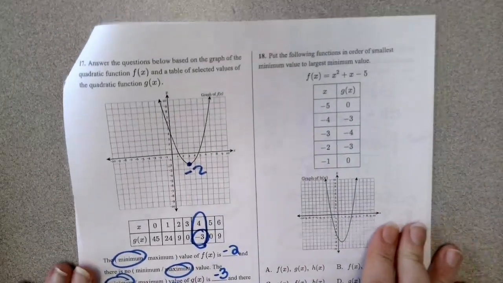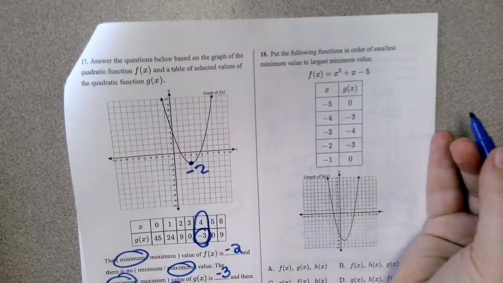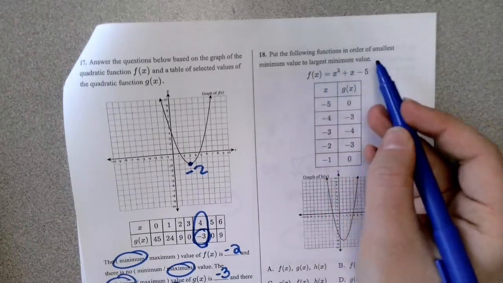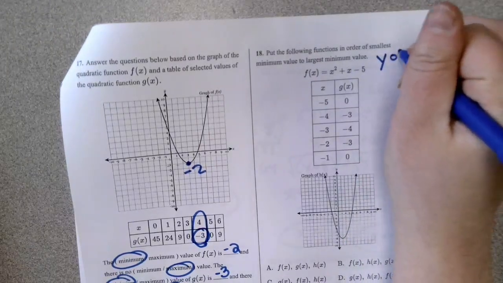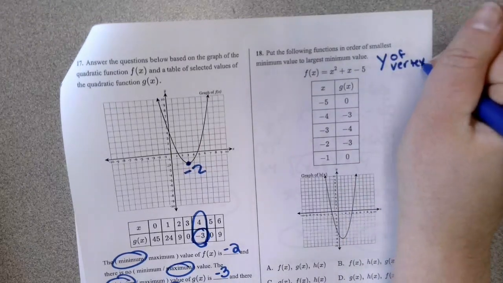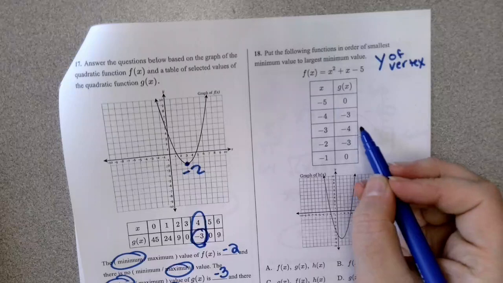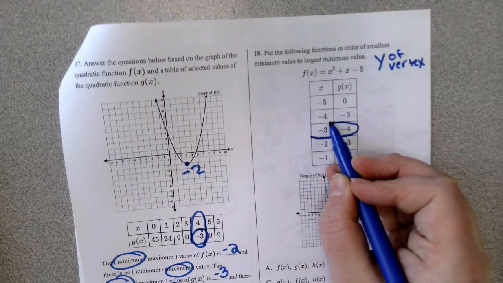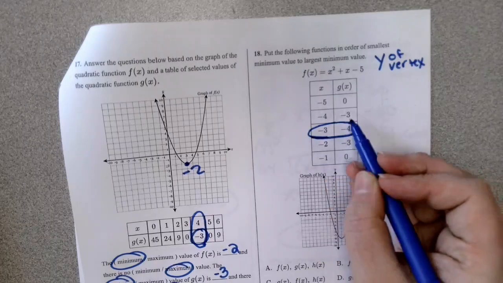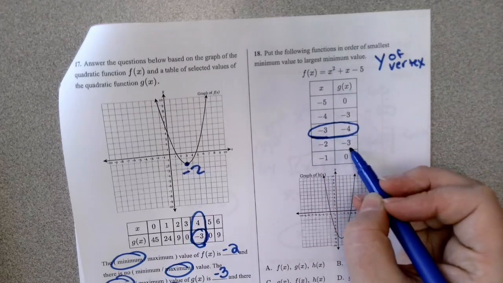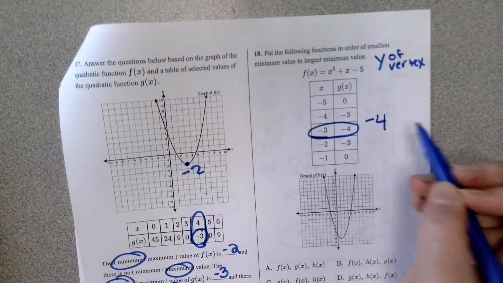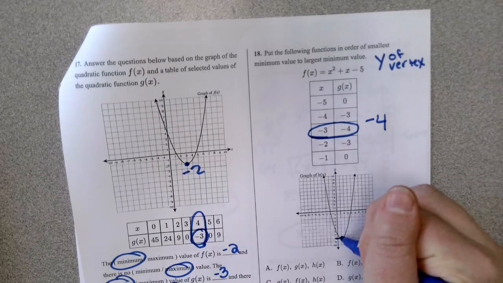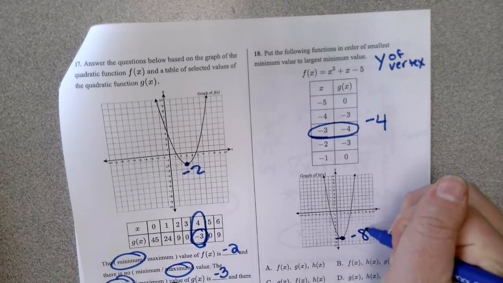All right, we got to put it in order from smallest to largest minimum value. So once again, it's the y of your vertex. So here, our vertex for g of x, I skipped over f of x for a second, is right here because -3, -4, then it goes back to -3. So -4 is the y of your vertex there. The y of your vertex here is -8.